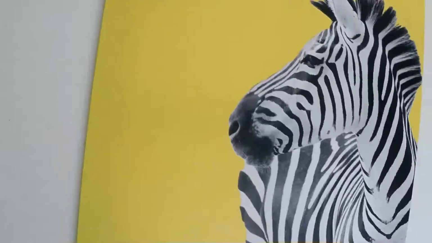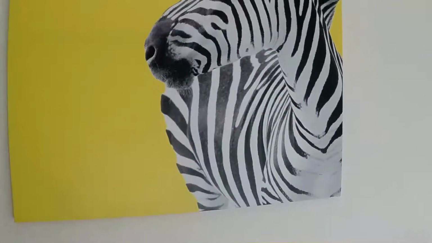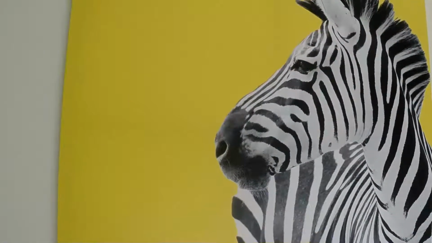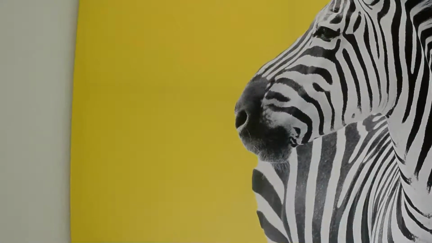So, in my daughter's room here we have this beautiful picture of a zebra, and as you can see there's yellow all behind it. Now I won't use Chroma Key to mask out the coloured area. I will use colour keying for that.